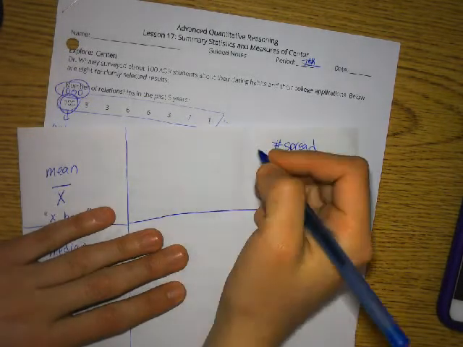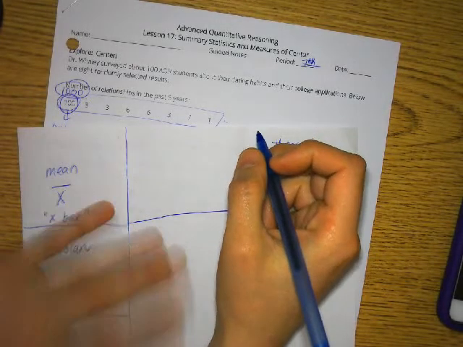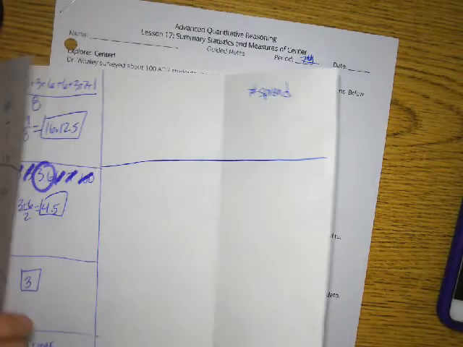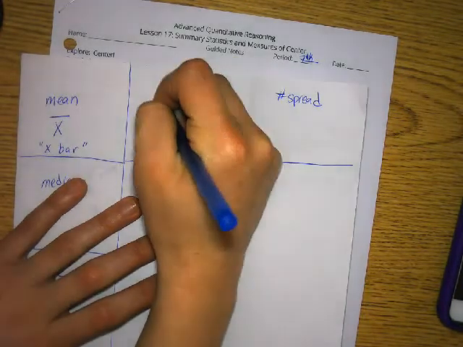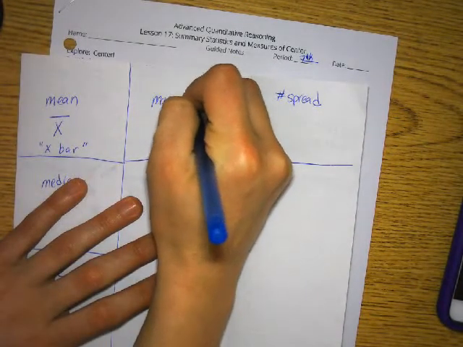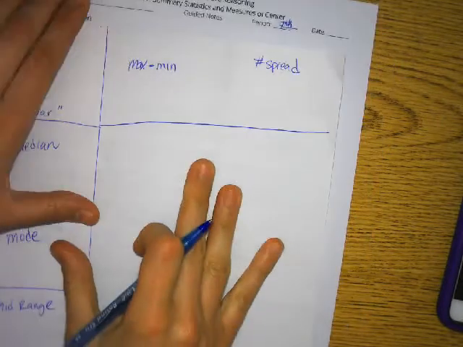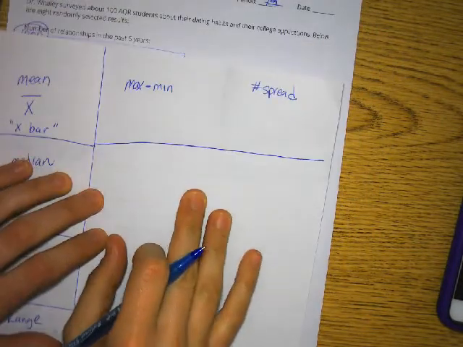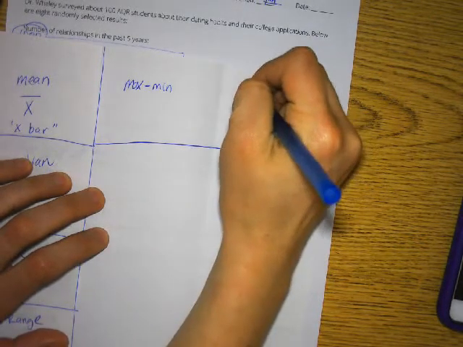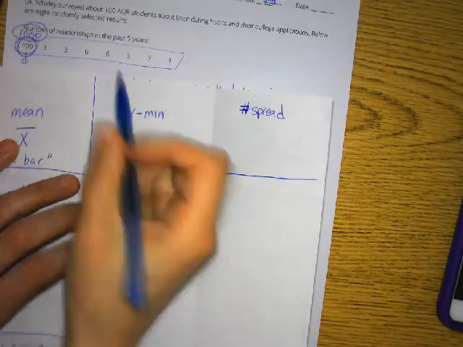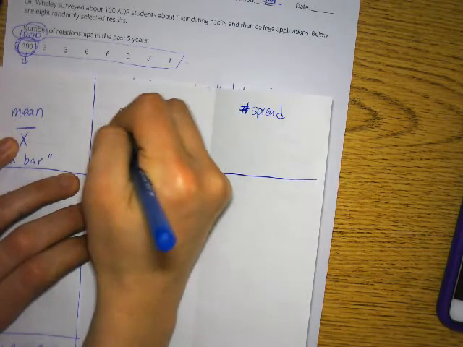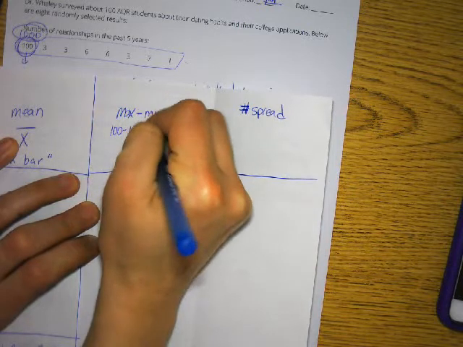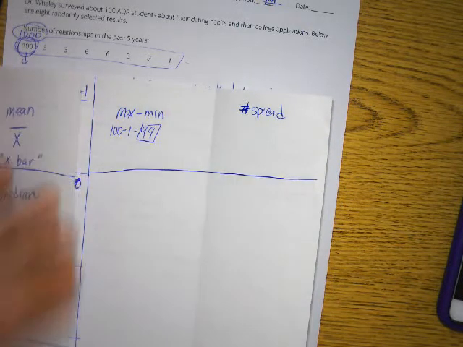And the formula for range, does anybody remember the formula? It's max minus min. Max minus min. Okay, so for this data, the range would be 100 minus 1, which is 99. That's one measure of spread.